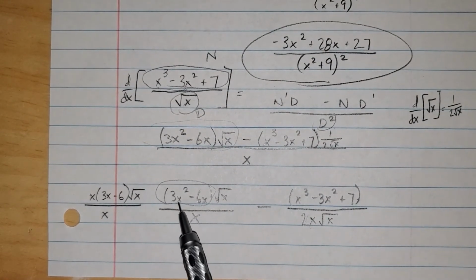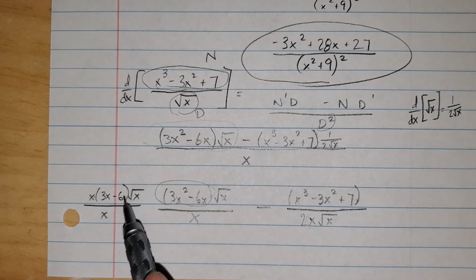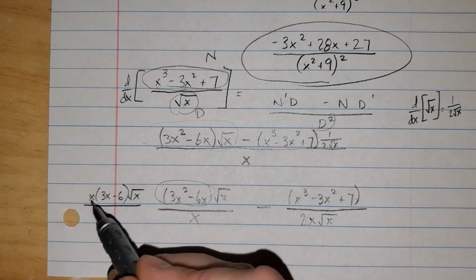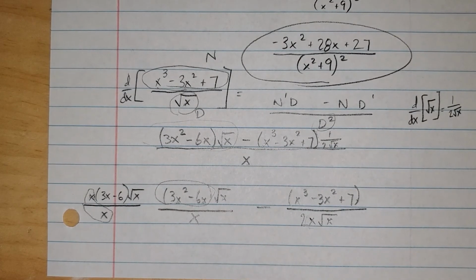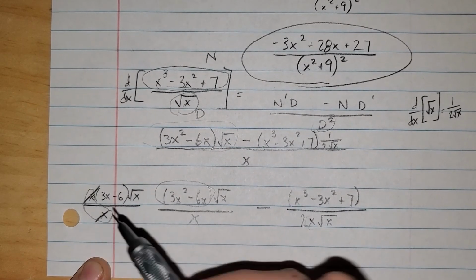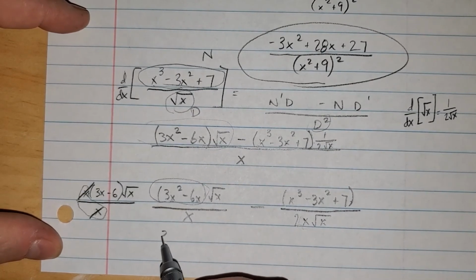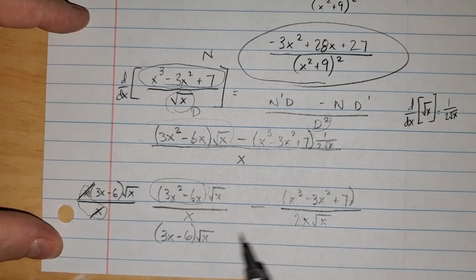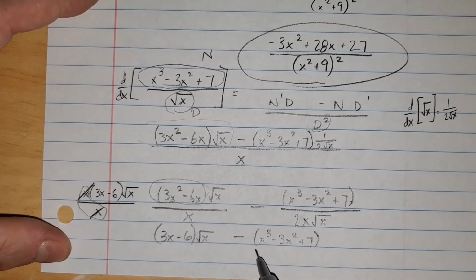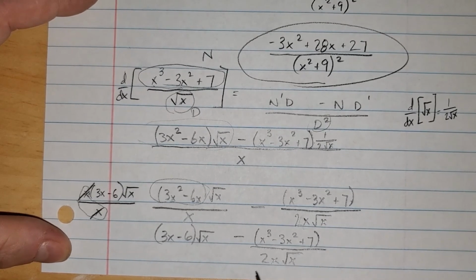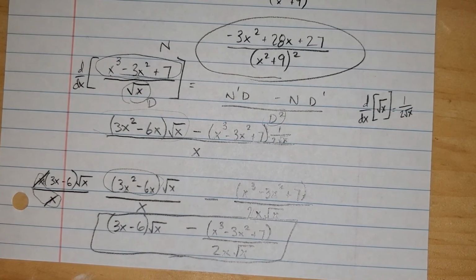Okay, so what I've done is I've factored an x out, and so I've got a times b times c over x. And because I have multiplication here and here, and this is division, multiplication and division are inverses, and so I've got x times blah blah blah divided by x. And so I really end up with what? X over x. And that's 1. So these, we like to say they cancel out. That's not really true. They become 1. Okay? But that x over x becomes a 1. And so we get 3x minus 6 root x minus x cubed minus 3x squared plus 7 over 2x root x. Okay? And that would be a simplified quotient rule problem.